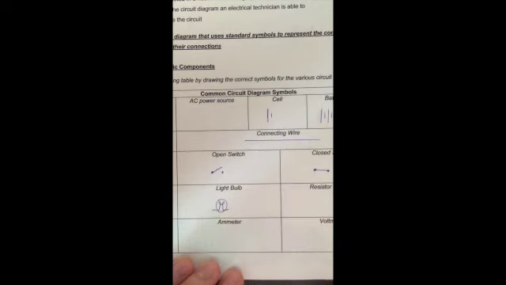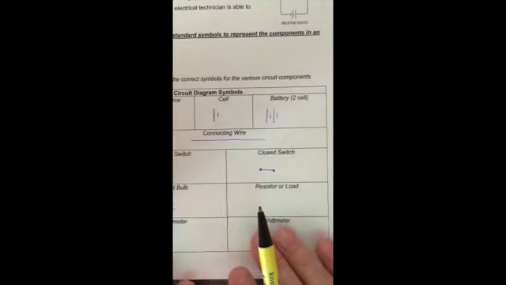Then light bulb. I can't draw light bulbs very well. I sort of just do it like that with a circle around it. It looks sort of like an M with little two loops there. Light bulbs don't have to be perfect. Mine aren't, but it looks just like that.